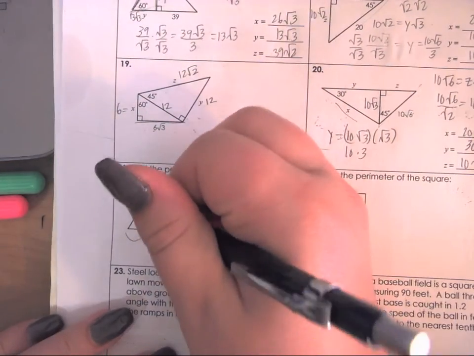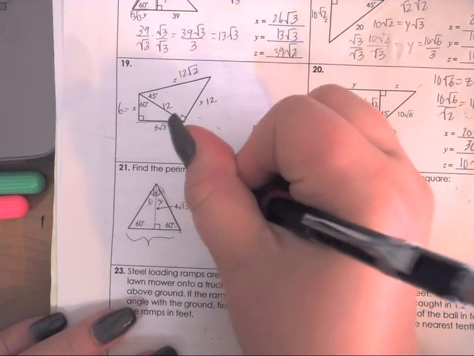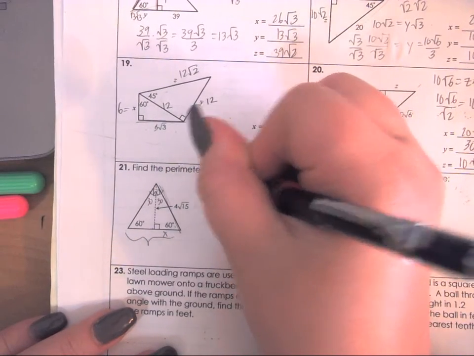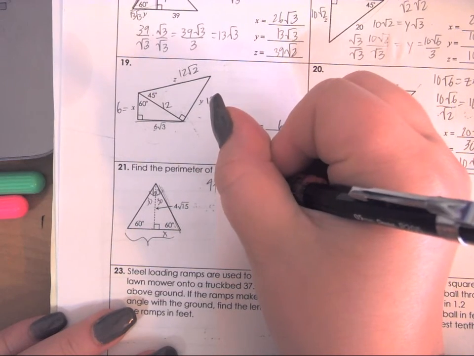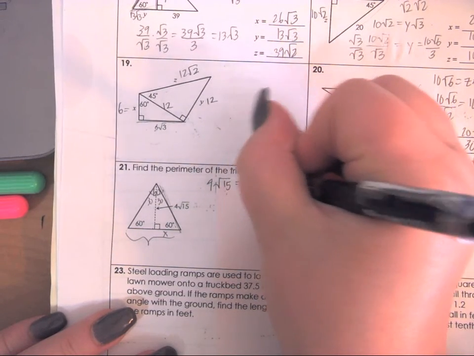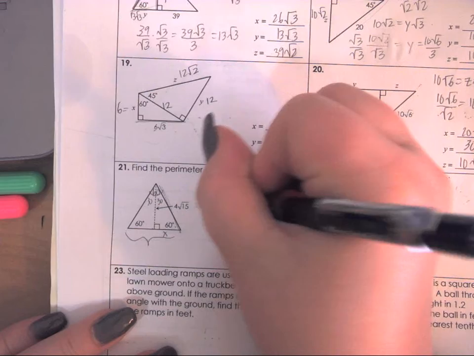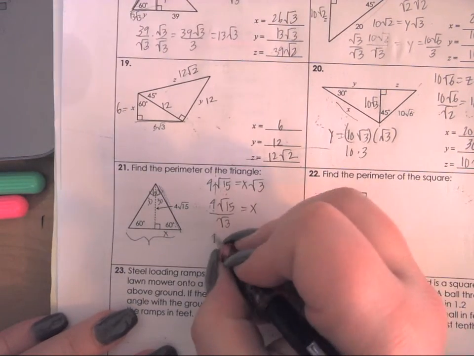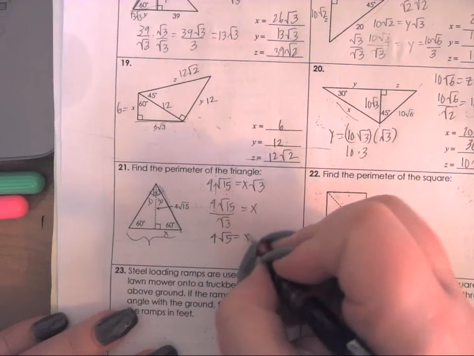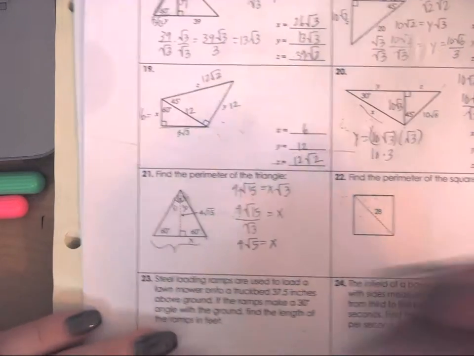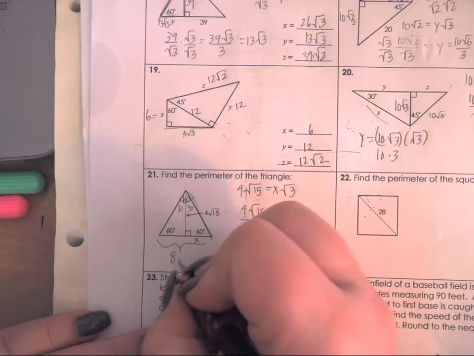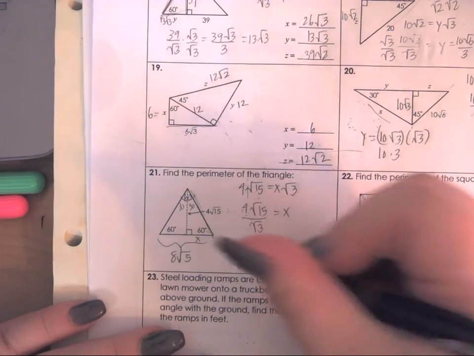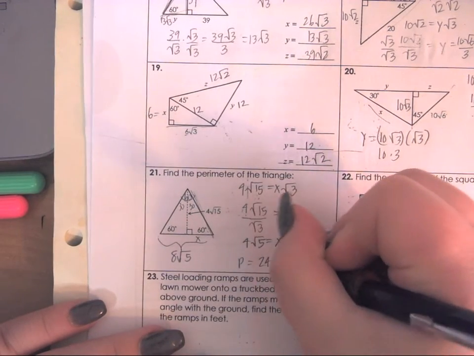So this is the long leg, so we'll label this x, so 4 root 15 equals x root 3. So 4 root 15 divided by root 3 is x, so that's 4 root 5. And then the whole side will be 8 root 5. And then the perimeter would be 3 of those, so 24 root 5.